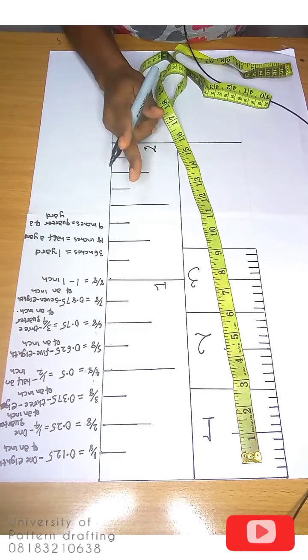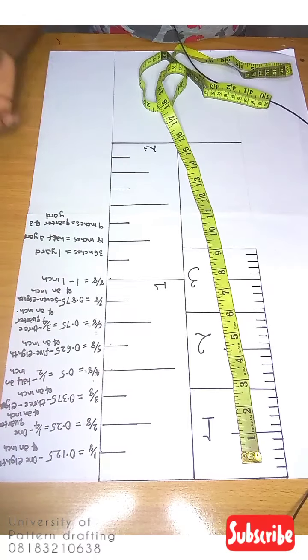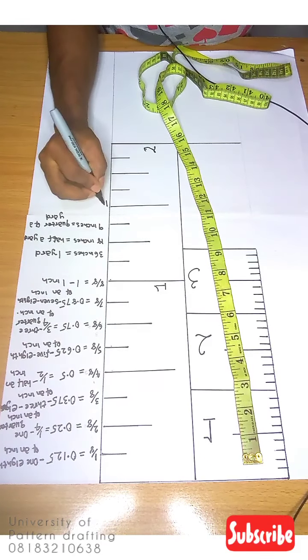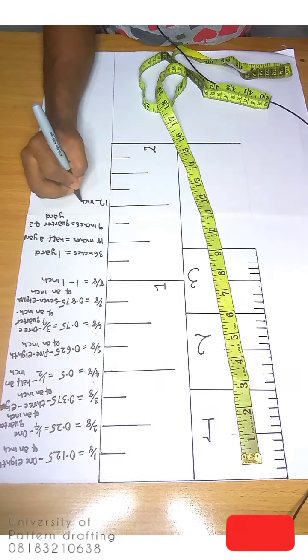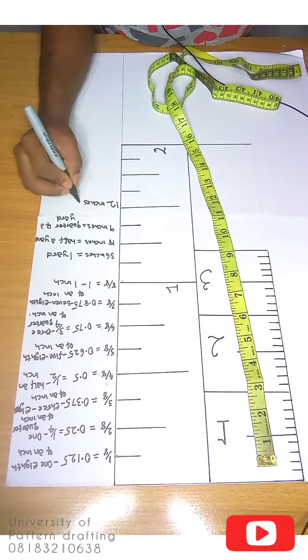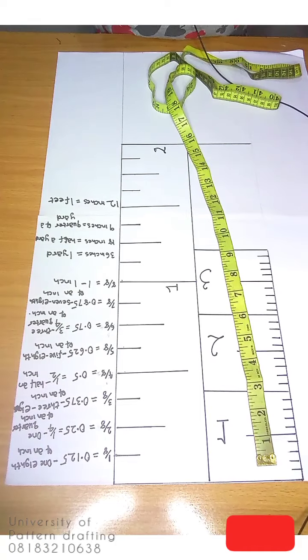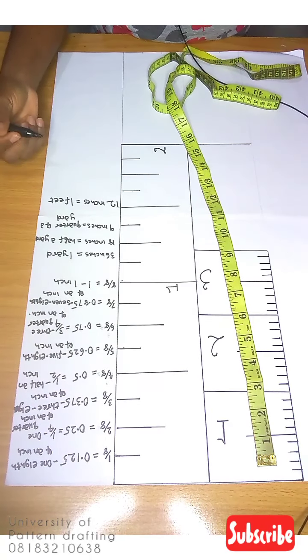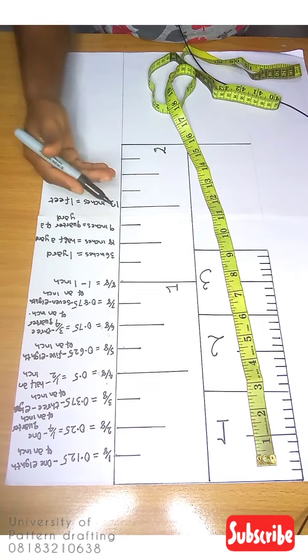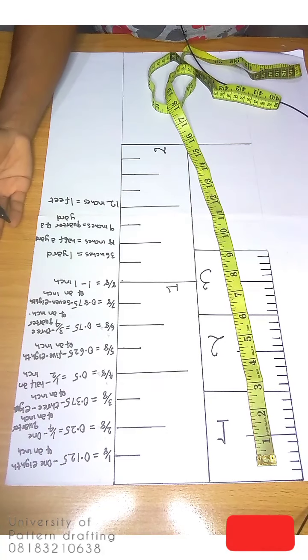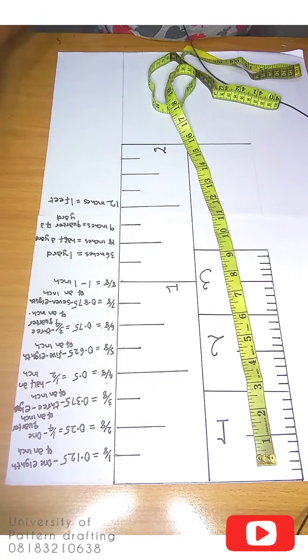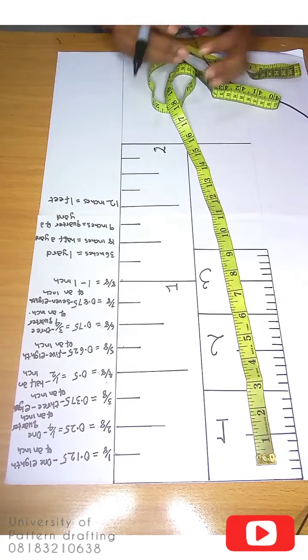And another thing to note, this is just random, but 12 inches equals 1 foot. Do you understand? So if you are maybe 60 inches, it means that you're 5 feet. Do you understand? It just goes on and on like that.